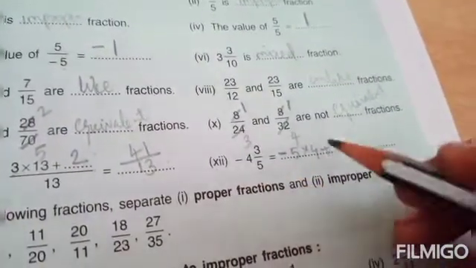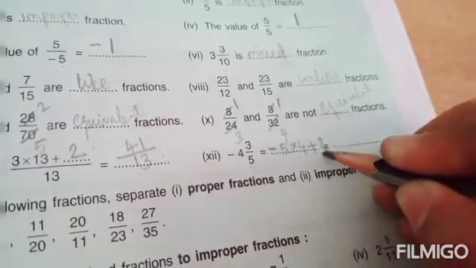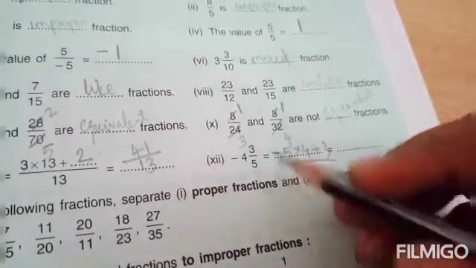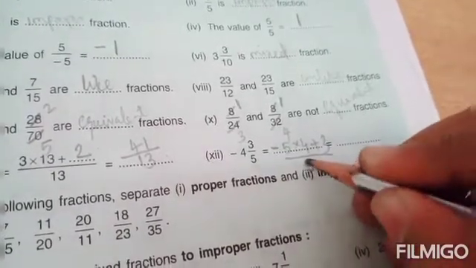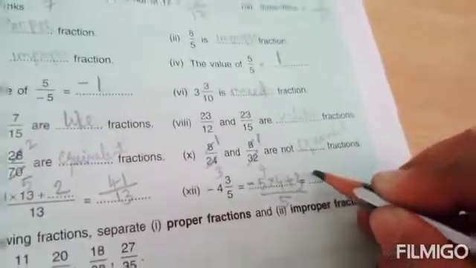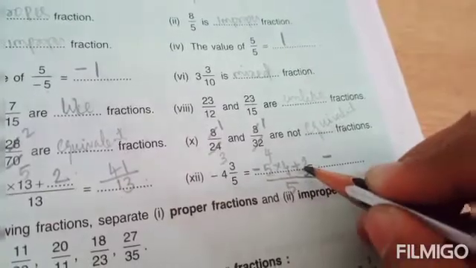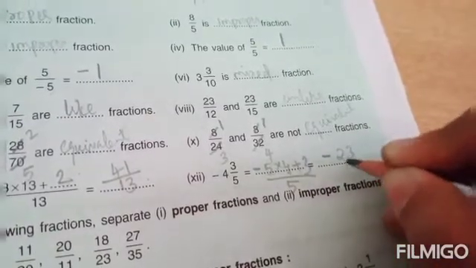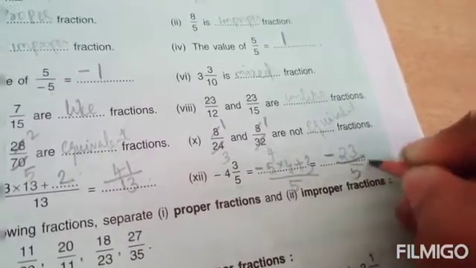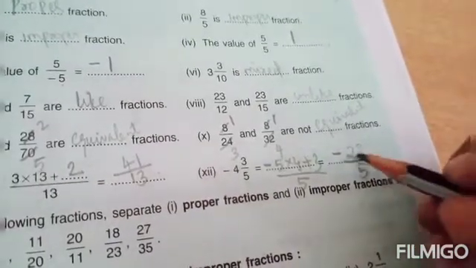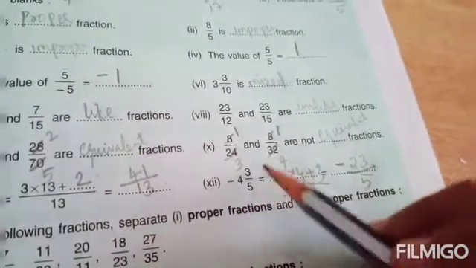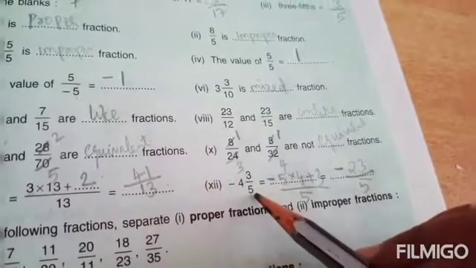Anyways you can write integral part into denominator plus numerator, that is 3, divided by denominator, that is 5. Okay, so you will get minus 5 into 4 it is 20, 20 plus 3, 23 by 5. This is the improper fraction of this mixed fraction minus 4 3 by 5.